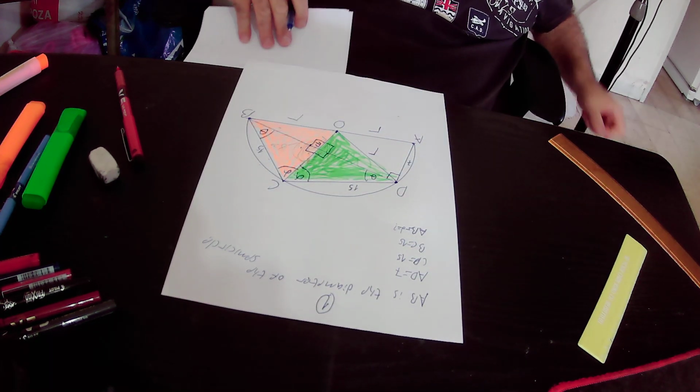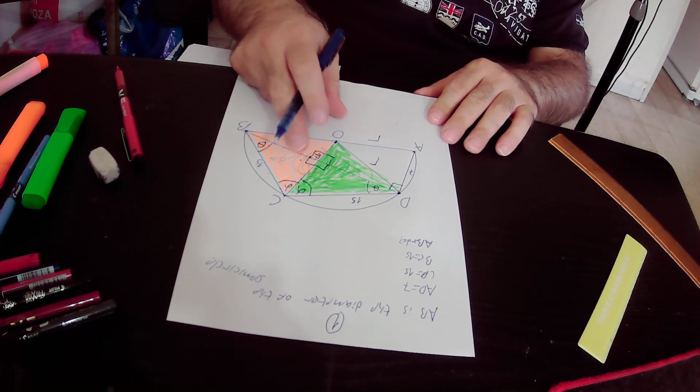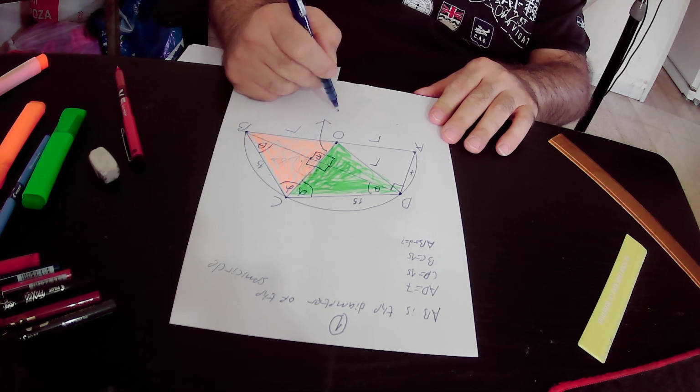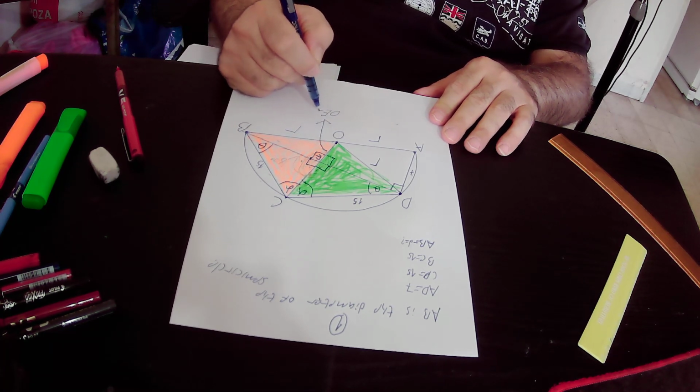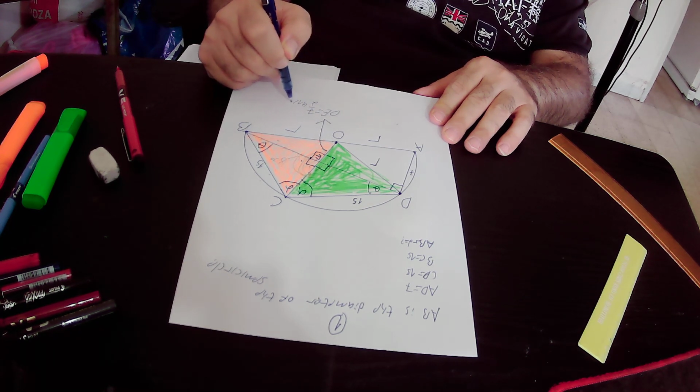OE equals 7 over 2 units. I will write it here. OE equals 7 over 2 units.